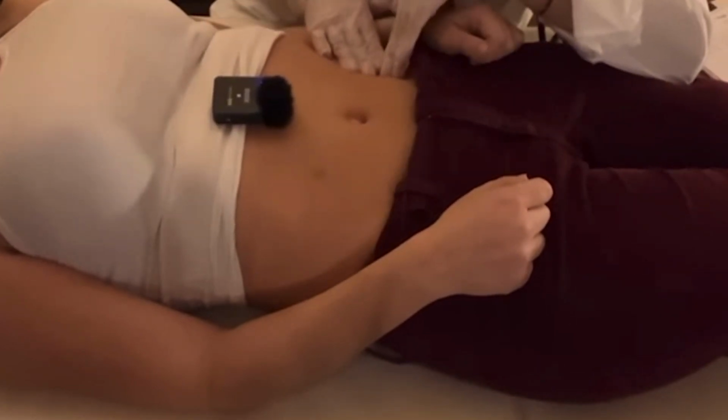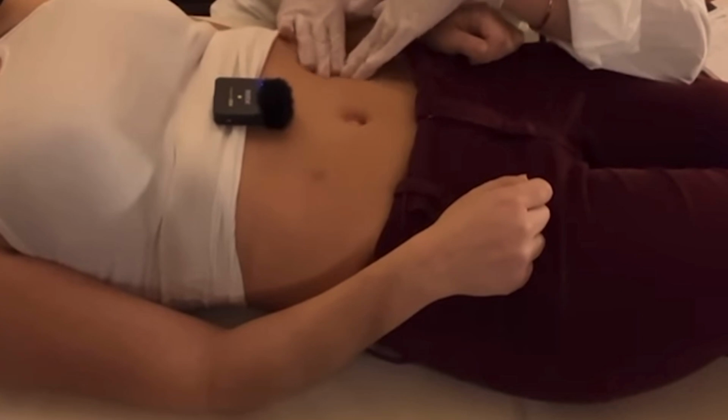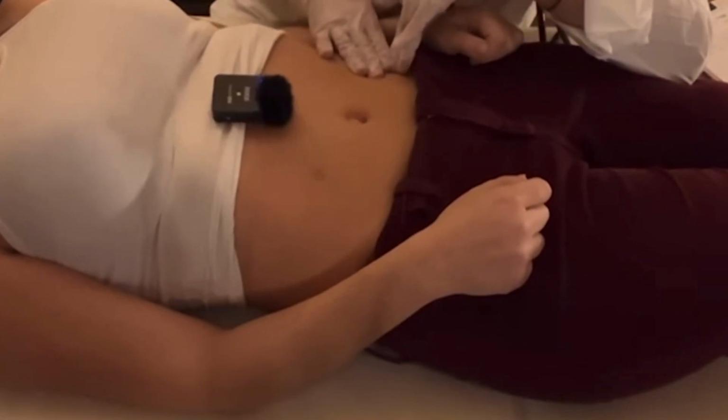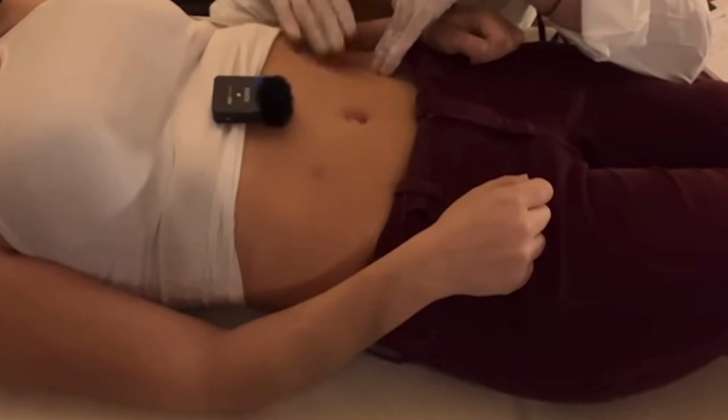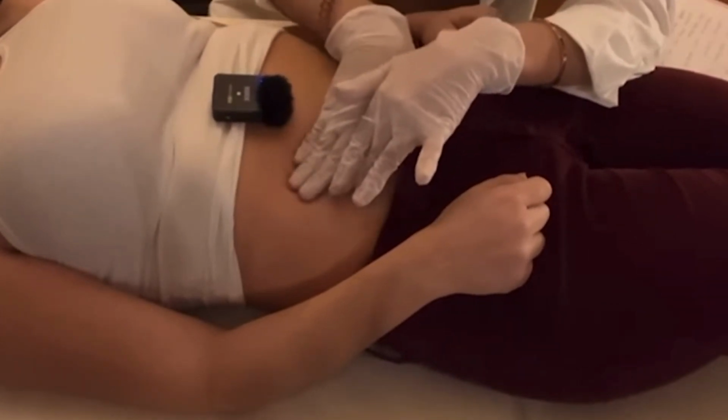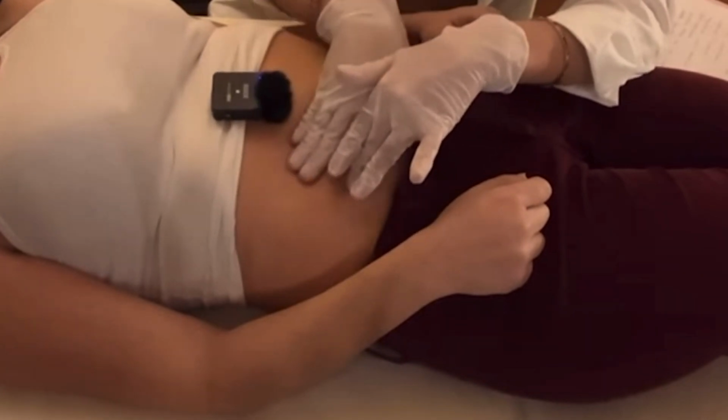Okay, I'm going to start palpating your abdomen. Please let me know if there's any tenderness or discomfort as I'm doing that. Okay? Just first a general assessment.